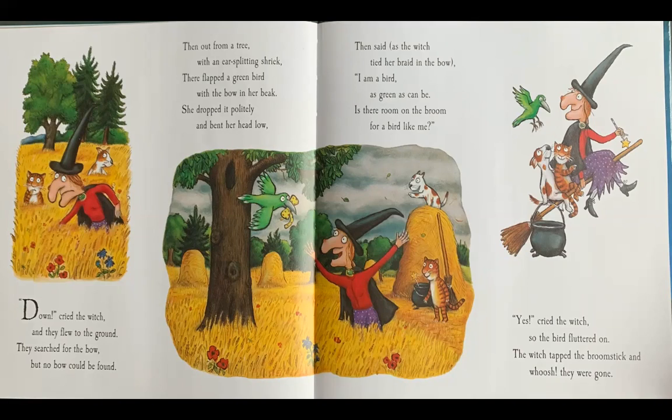Then said, as the witch tied her braid in the bow, I am a bird as green as can be. Is there room on the broom for a bird like me?